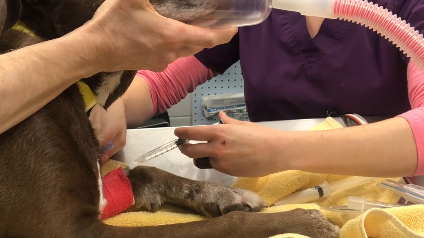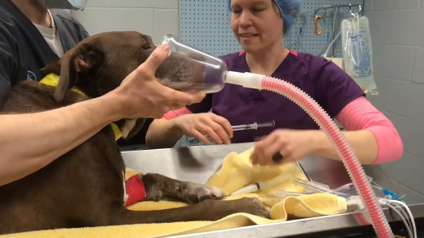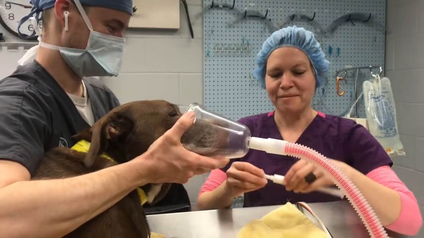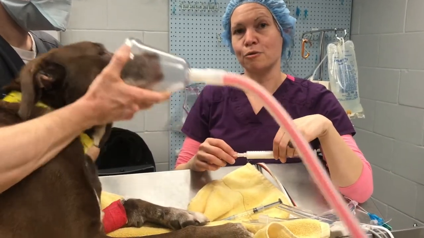So we're just feeling to make sure the fluid is flowing in there, and that feels good. Thank you, Dr. Allman. You're welcome. Now we have propofol, which is our injectable anesthetic, and we want to give this to effect.